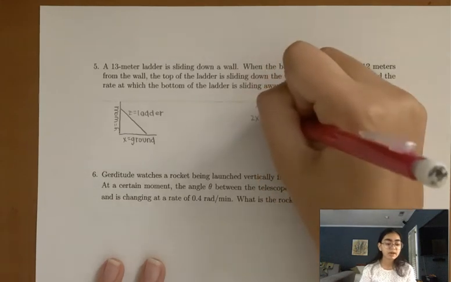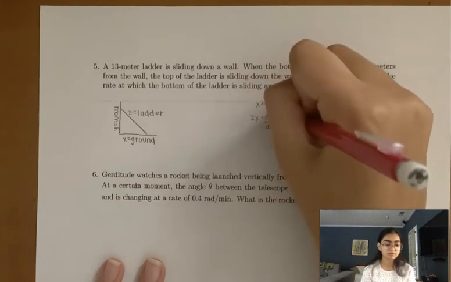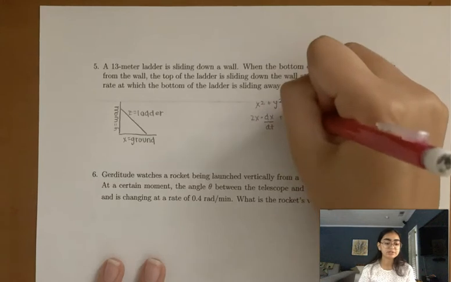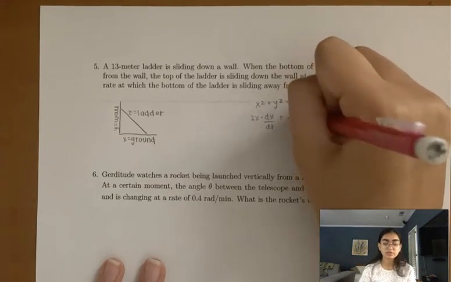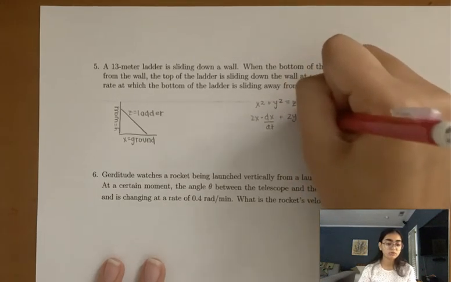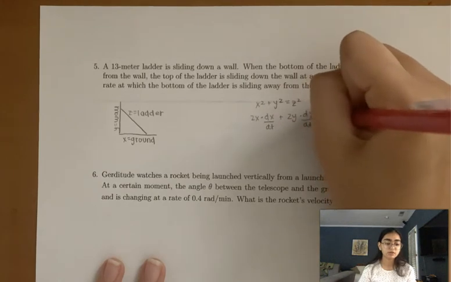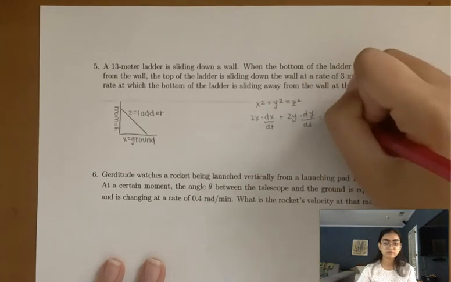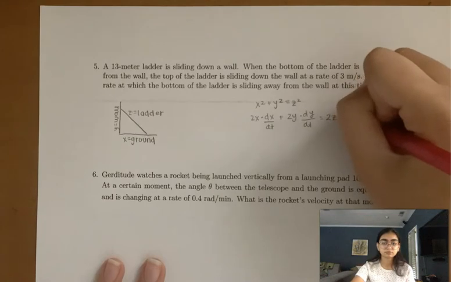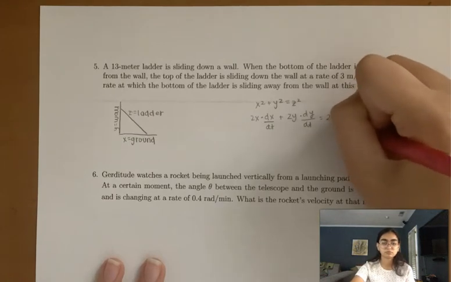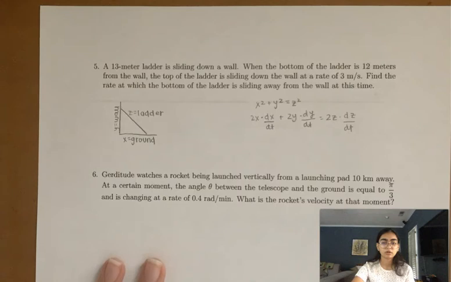Now we're just going to take the derivative of the Pythagorean Theorem formula. And we're going to get 2x times dx over dt plus 2y times dy over dt is equal to 2z times dz over dt. Okay, and now that we have that, we're just going to start plugging in.